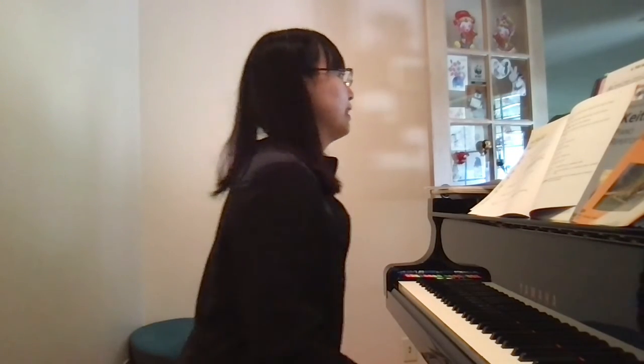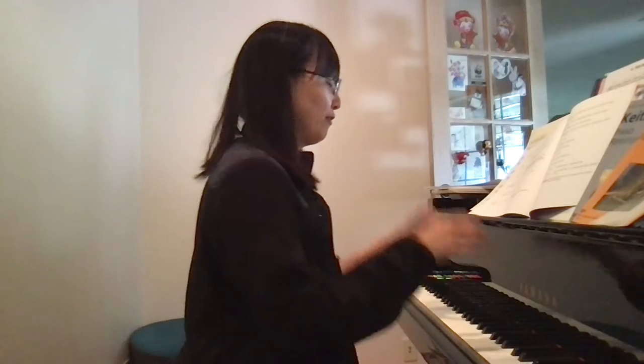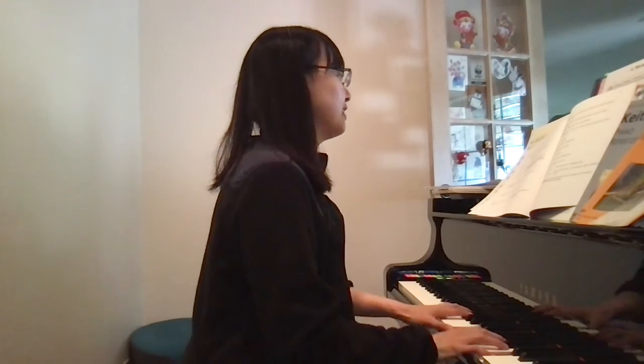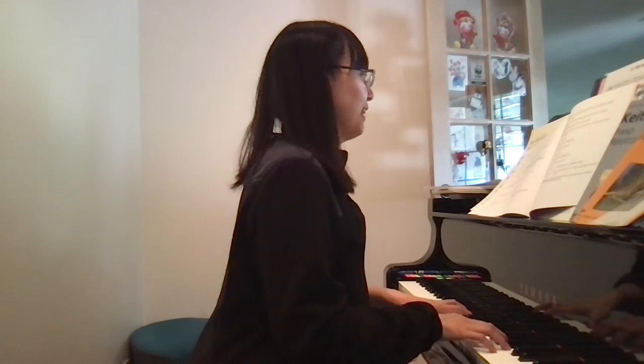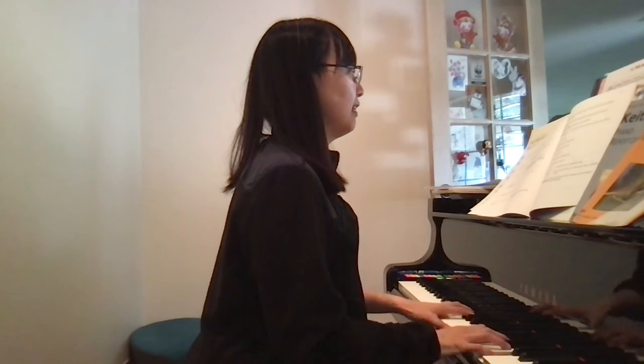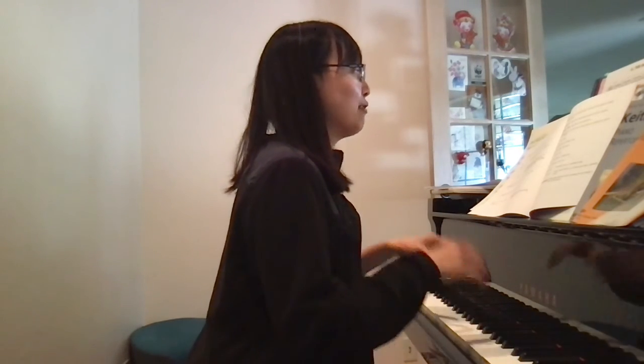I think by now you would know what forte, mezzo forte, and fortissimo are. Fortissimo is even louder than forte, so I guess I need to play louder. And then piano is soft. Mezzo piano is louder than piano. So it goes piano, mezzo forte, forte. Pianissimo, where you have two P's, is even softer than piano. This gets louder, right? The mouth is opening up. The mouth is closing, gets softer.